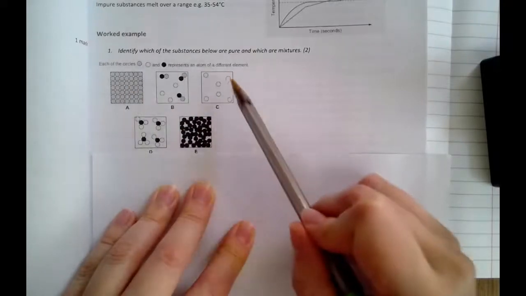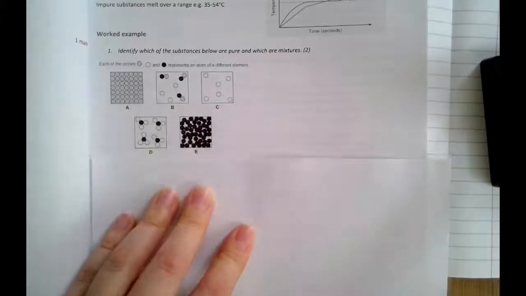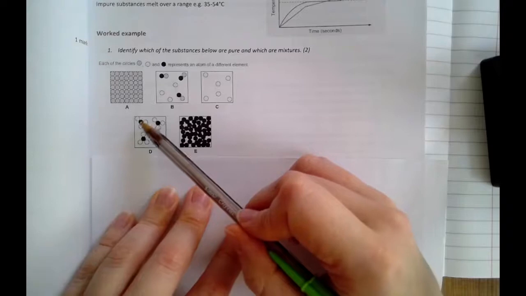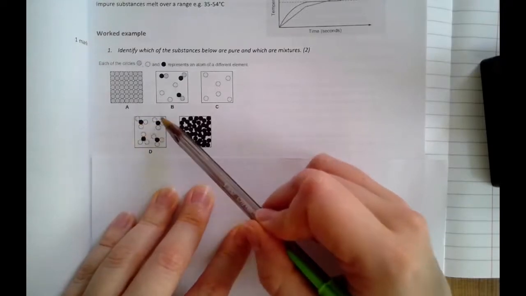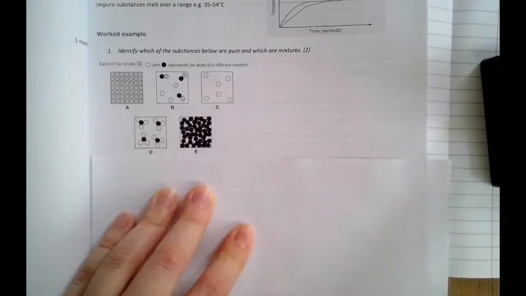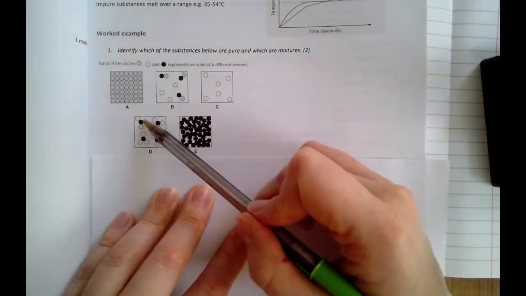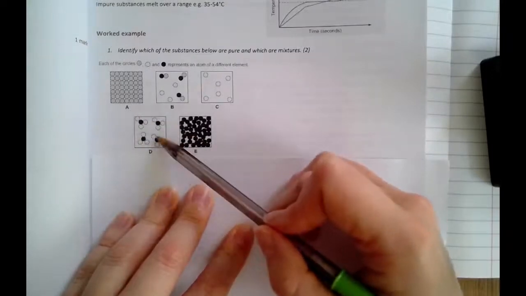I've got a solid, I've got a gas and I've got a liquid. If we look at D and B, you'll see a mixture of the circles in both. In D, you've always got a black circle surrounded by 3 white circles. So that structure is exactly the same. So I would say D is pure, but it's a pure compound. Okay, this could be something like NH3, for example. You've got the same arrangement of atoms in each molecule, it is pure.